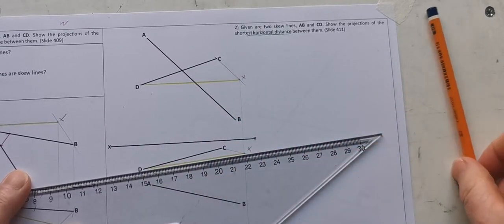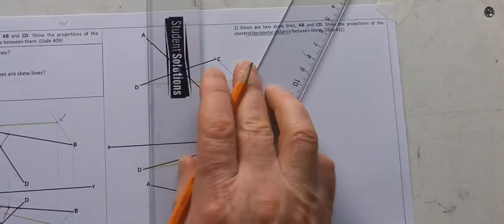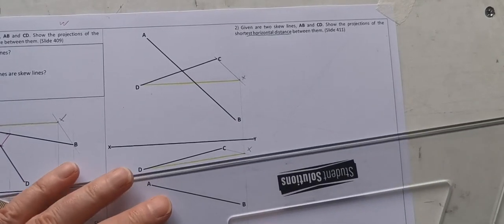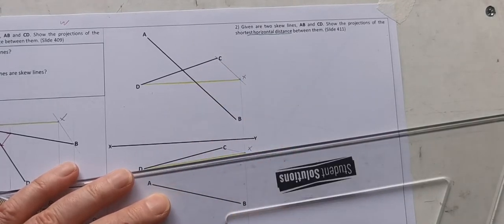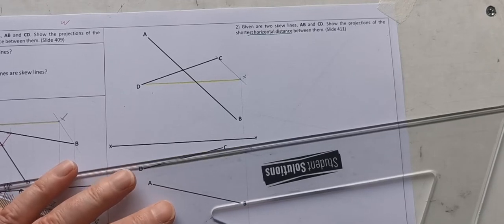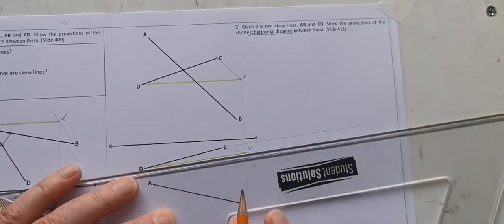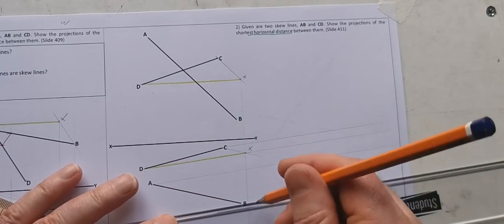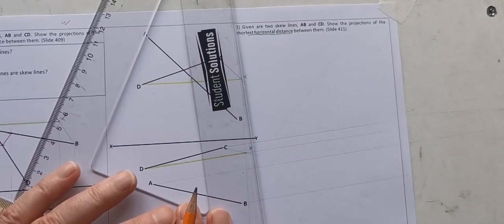So if I look along DX there now, it's going to give me the skew lines appearing parallel. And if you experiment with other lines, you don't have to copy whatever I've done there. It'll still work out giving you this angle. So we want to look at this angle. Project them out. Put on an XY line. Now these should be parallel.